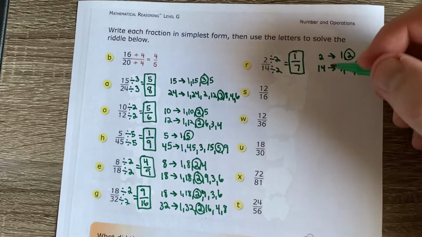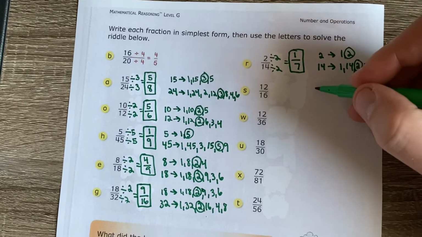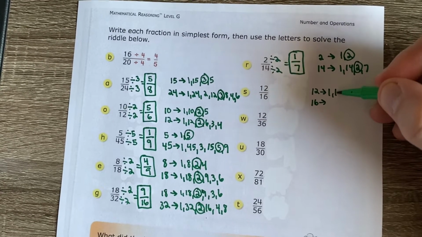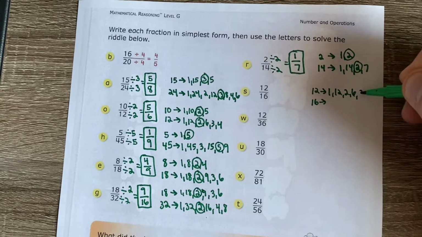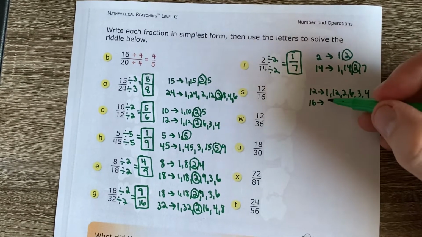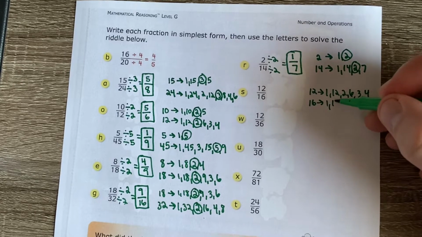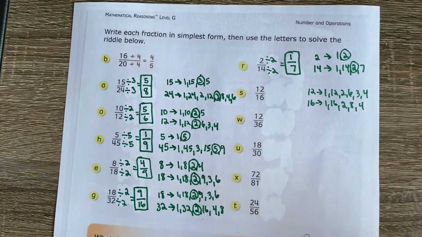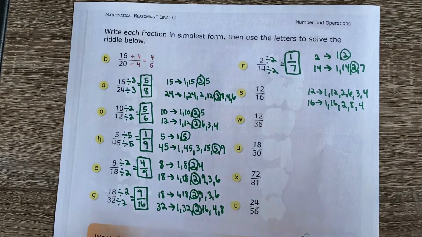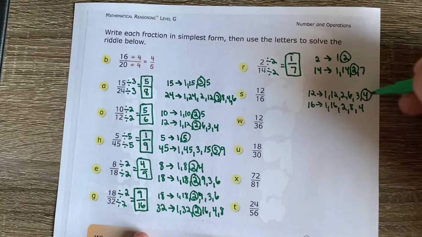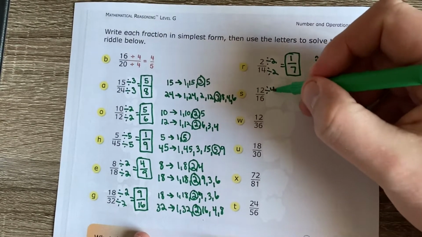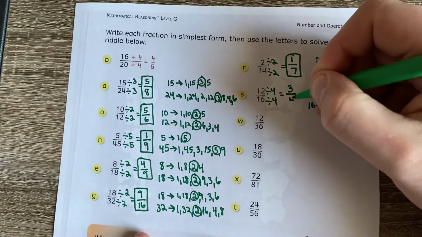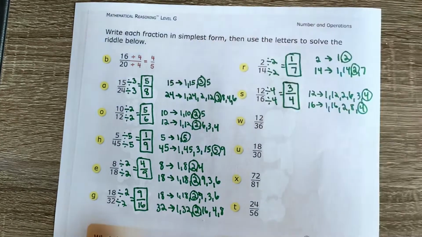Next one, 12 over 16. Factors of 12 are 1 and 12, 2 and 6, 3 and 4. Factors of 16 are 1 and 16, 2 and 8, and 4, because 4 times 4 is 16. So the largest one this has in common is 4. 12 divided by 4 is 3. 16 divided by 4 is 4. 3/4.